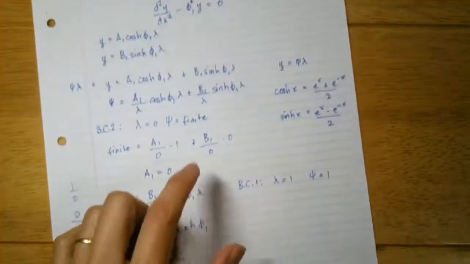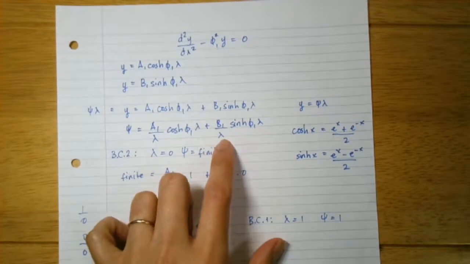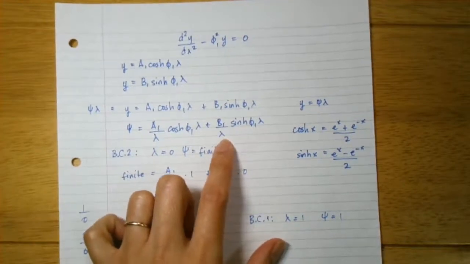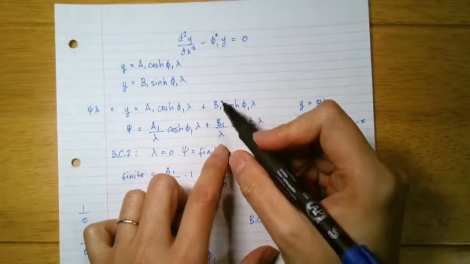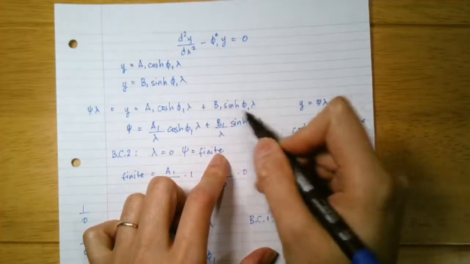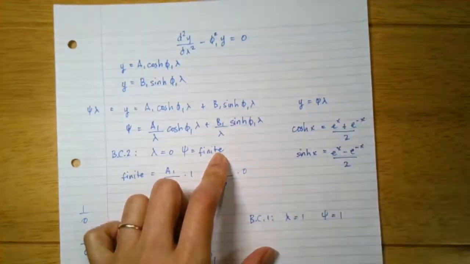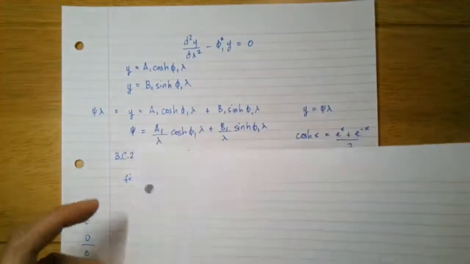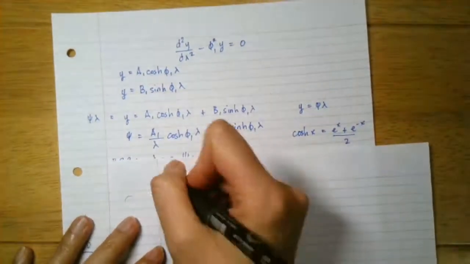So let's go back here, because some of you may be wondering why, when lambda is 0, the sinh term is okay. So we have this term.